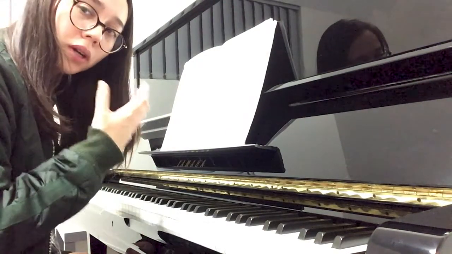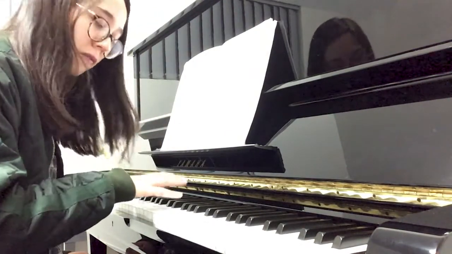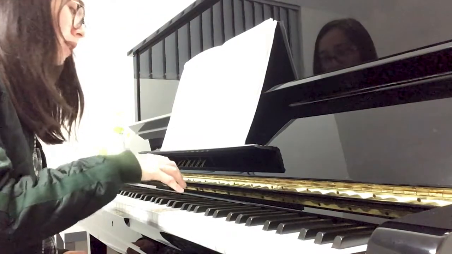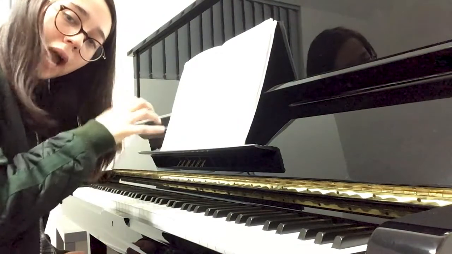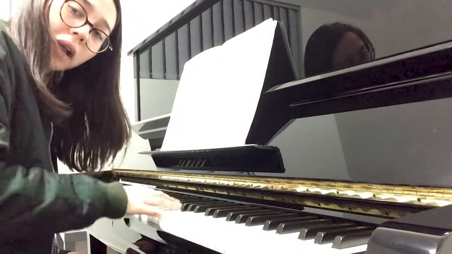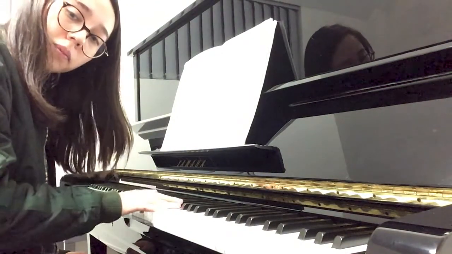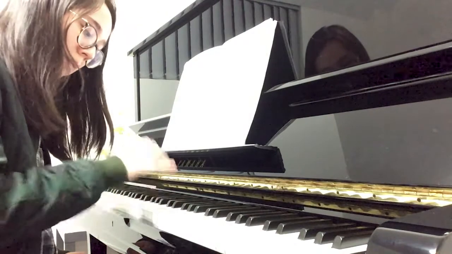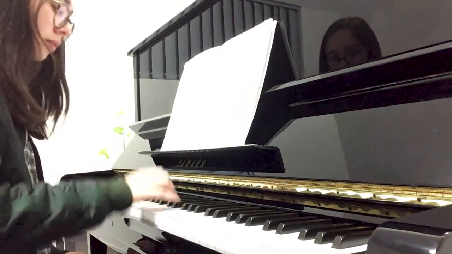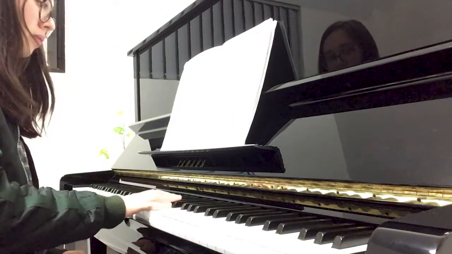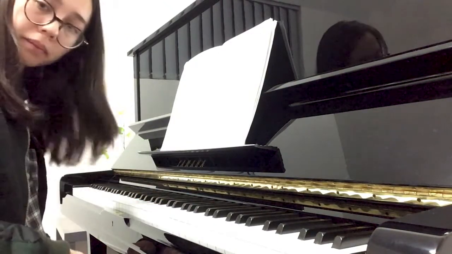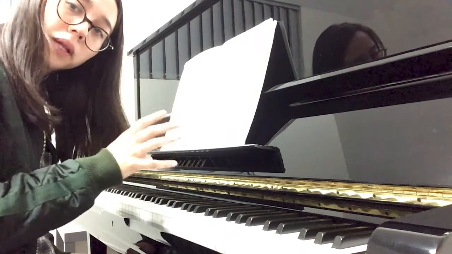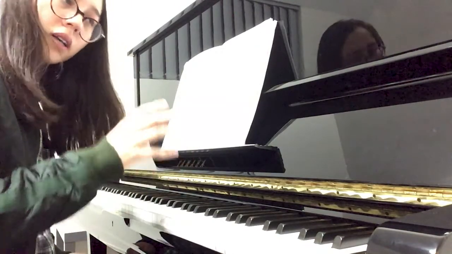And from what you can see, what I was doing with my finger to perform these staccatos was playing them with a little bounce, a little tap. I'm not pushing down the keys as I play them. Okay, I'm just tapping. Alright? And that's how you would play a staccato.